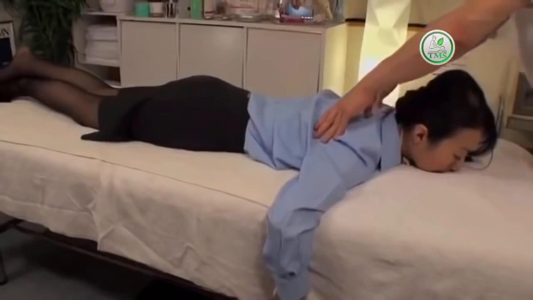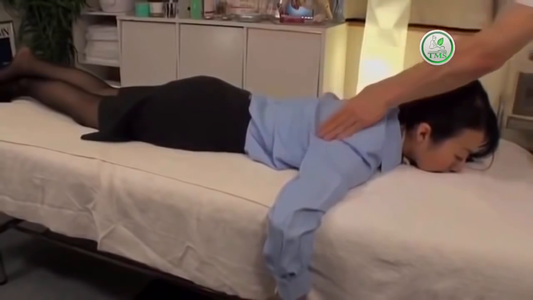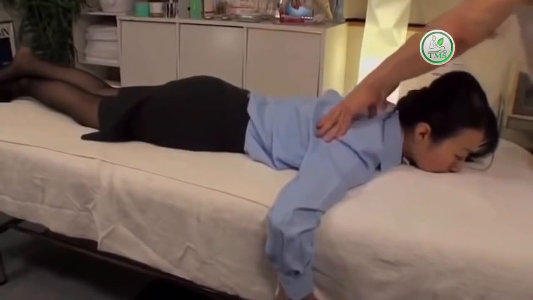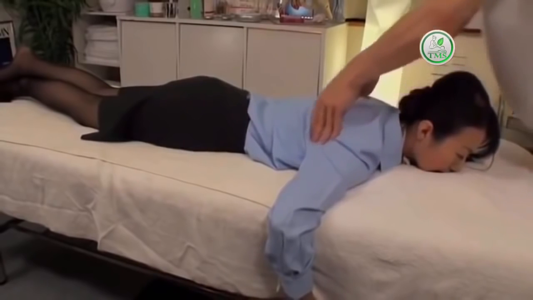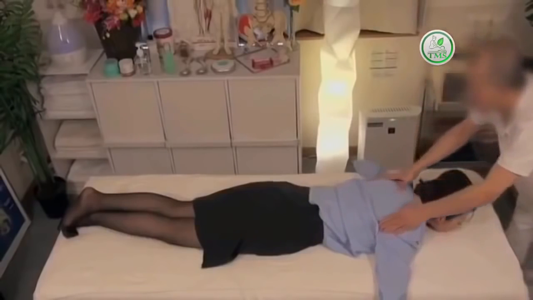The SI joint is a synovial joint filled with fluid. This type of joint has free nerve endings that can cause chronic pain if the joint degenerates or does not move properly. Sacroiliac joint pain ranges from mild to severe depending on the extent and cause of injury.